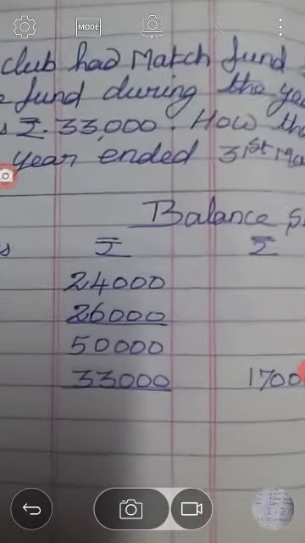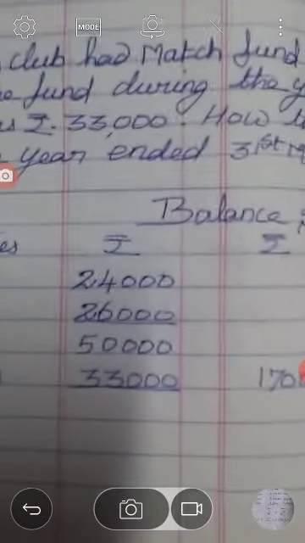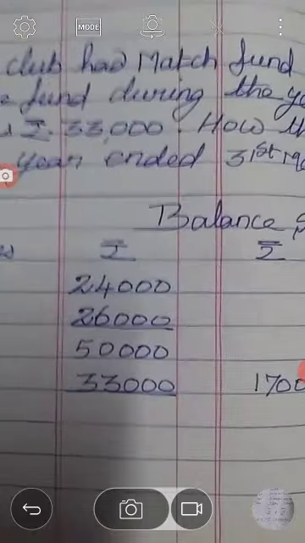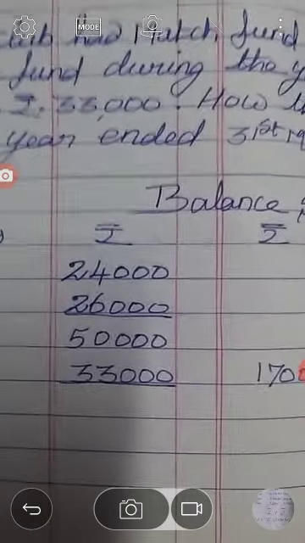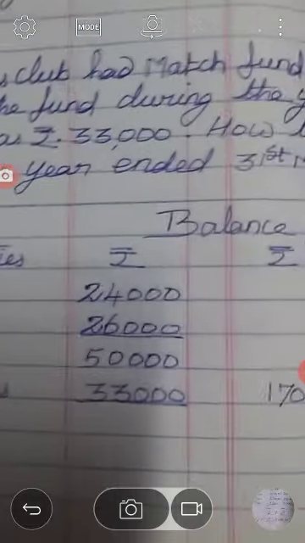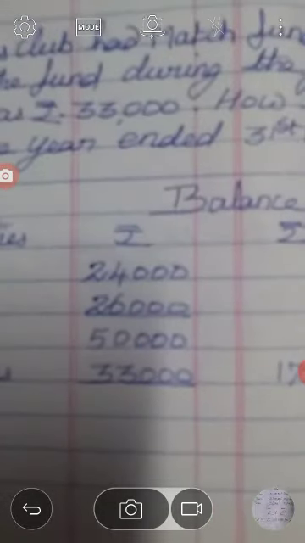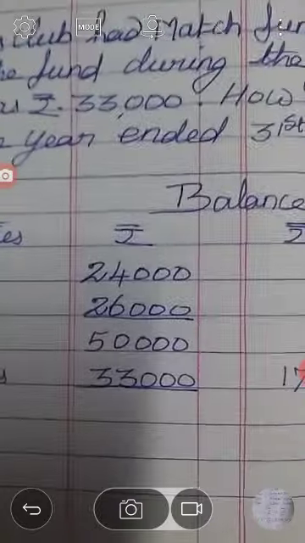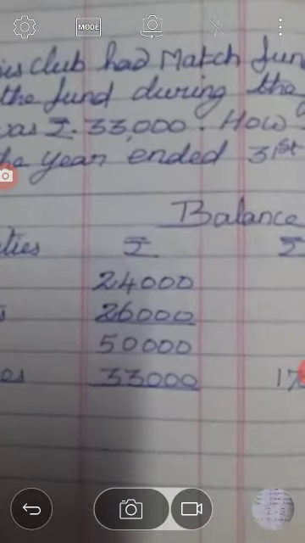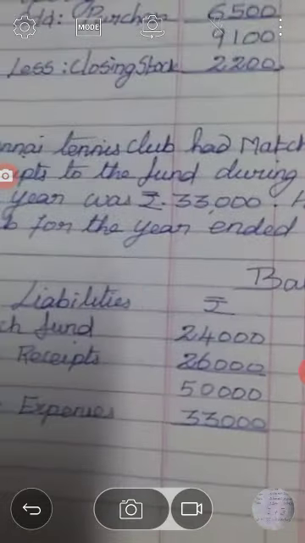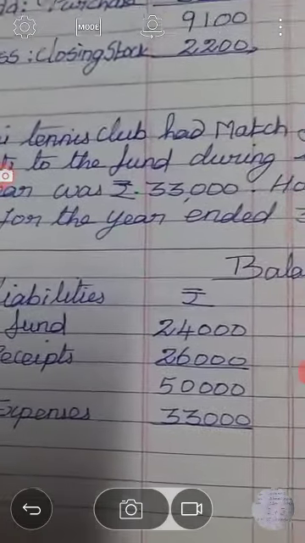These three items should appear in the balance sheet itself. The concerned fund account receipt should be added to the concerned fund account and the concerned expenditure should be subtracted from the concerned fund account. So these three items should appear in the balance sheet itself. It should not appear in the income and expenditure account. So you have to make it a note. So whenever a fund comes, it is a liability.